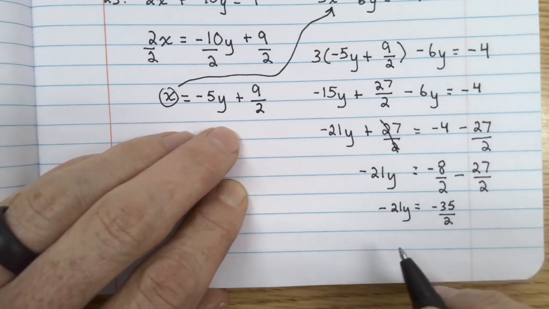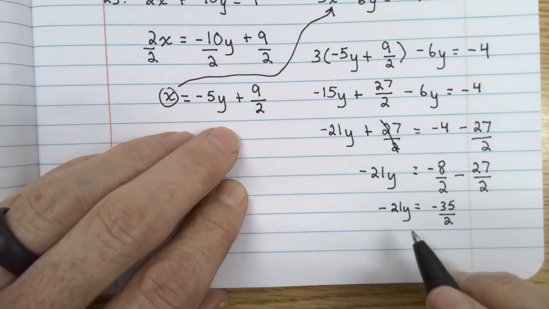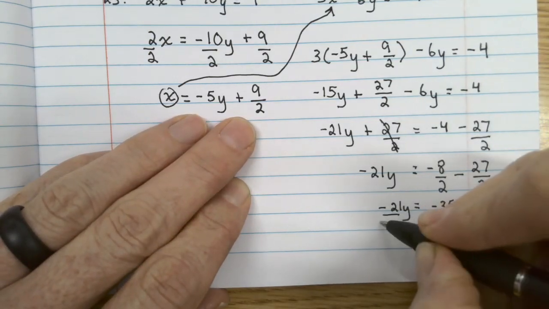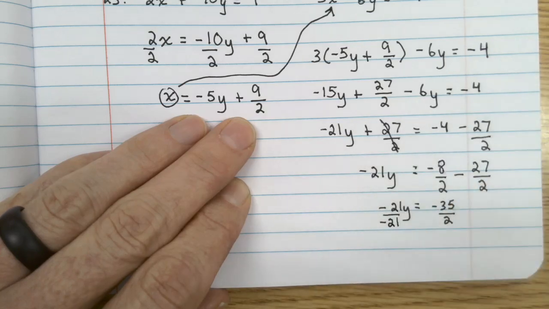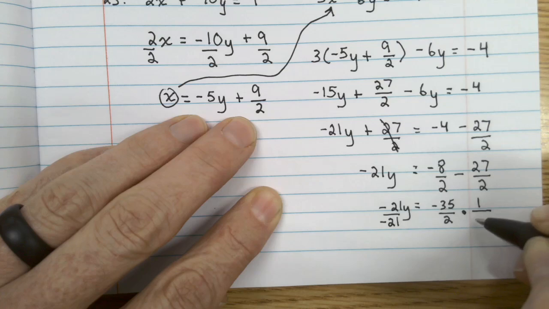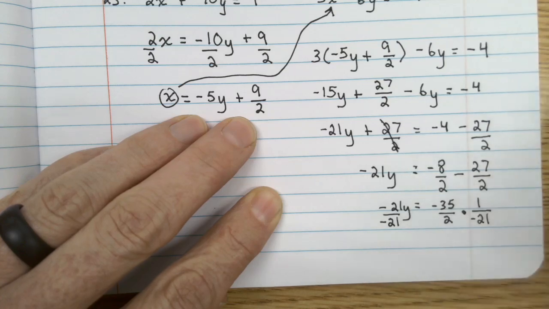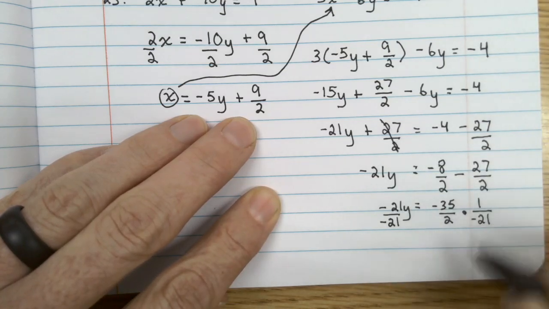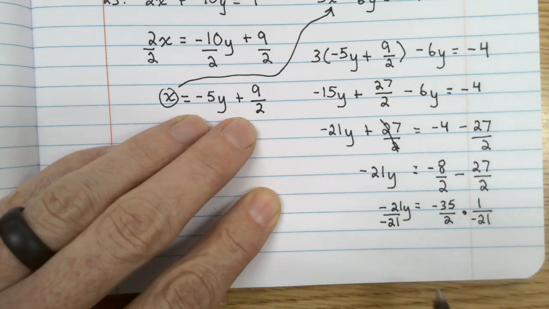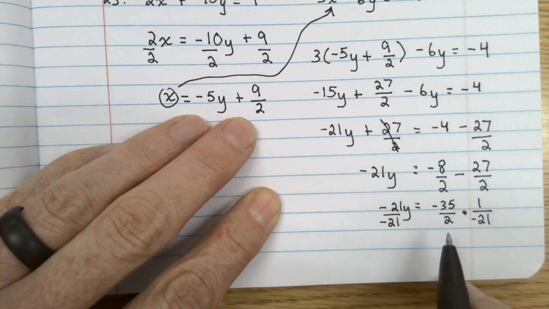But another way to think about division, right? It's like I'm multiplying. Okay, so I'm dividing by negative 21. But another way to think about that is multiplying by 1 over negative 21. And that sort of helps me to see how to simplify this a little bit more easily, because I see now that I can just do 2 times the minus 21, right?